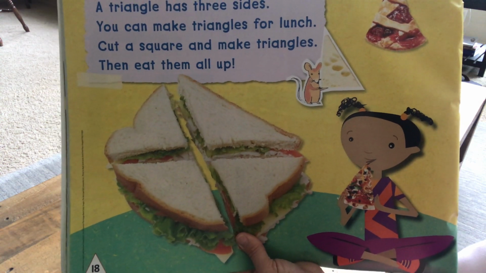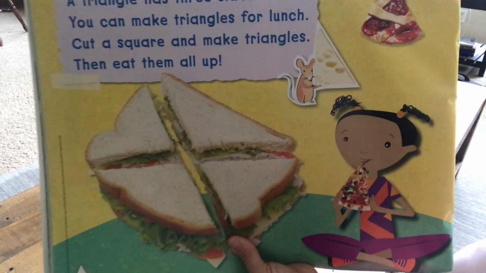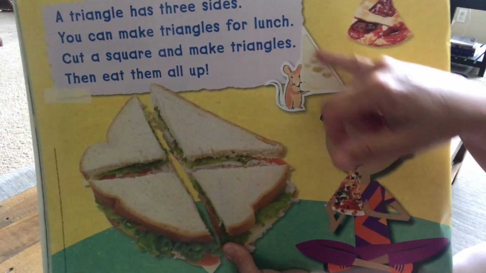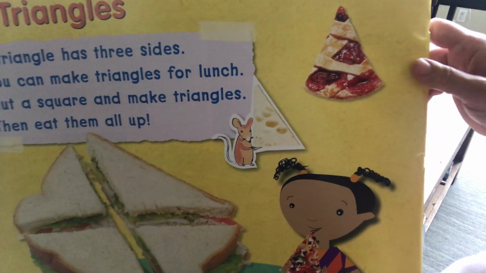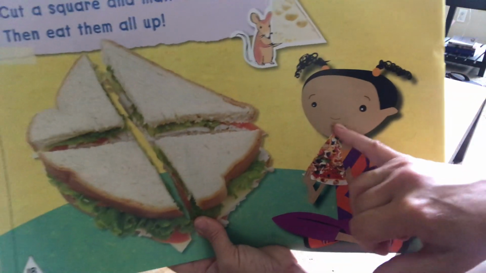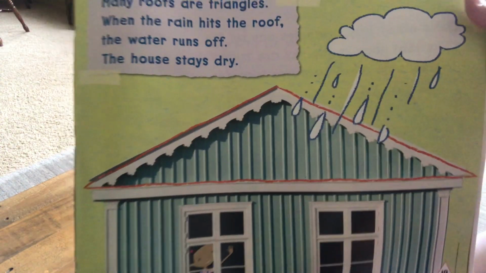So if you're going to make a sandwich today, maybe try cutting them into triangles and see if it tastes any different. Here's a piece of cheese that's a triangle, and here's, I think this is a piece of pie, and she is eating a slice of pizza. Those are all triangles. Many roofs are triangles.